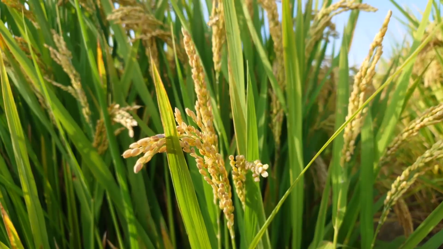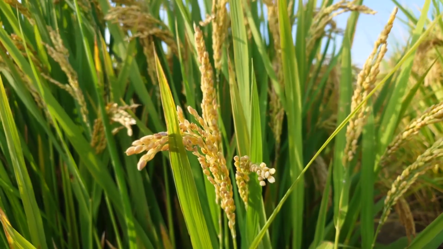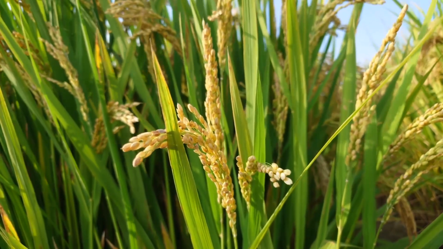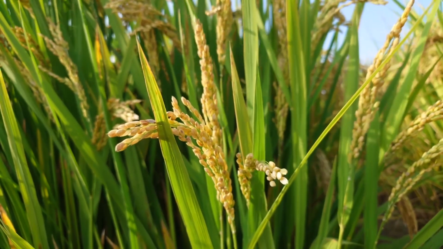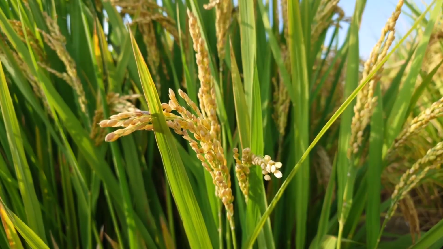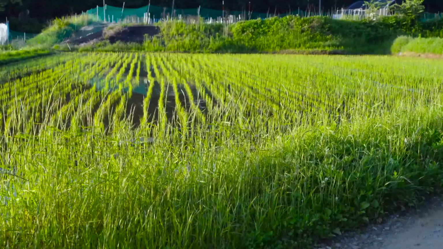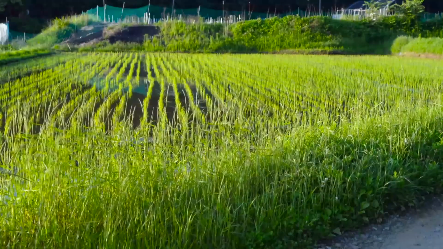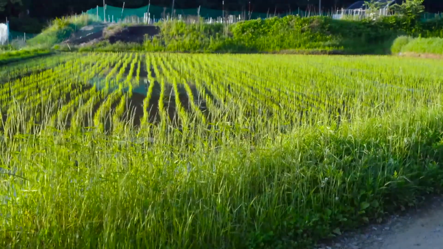With the growing global population, rice remains an essential staple food. Hence, it is crucial to grow it as efficiently as possible by considering the best conditions for rice growth, while also minimizing negative impact on the surrounding environment.